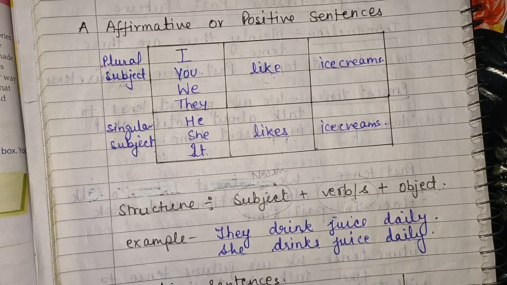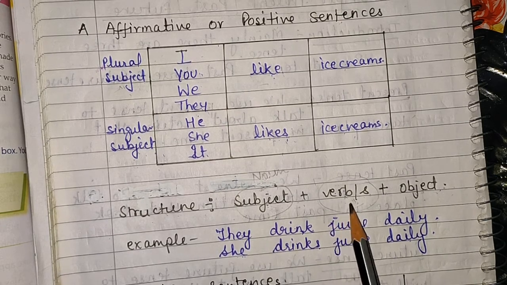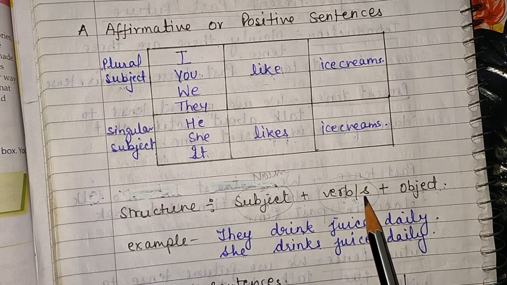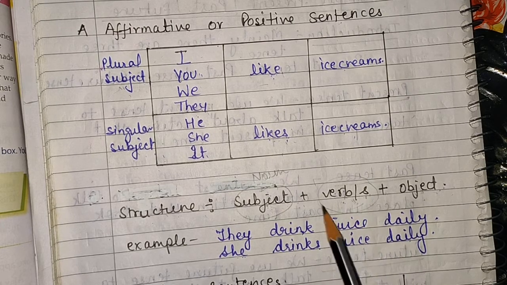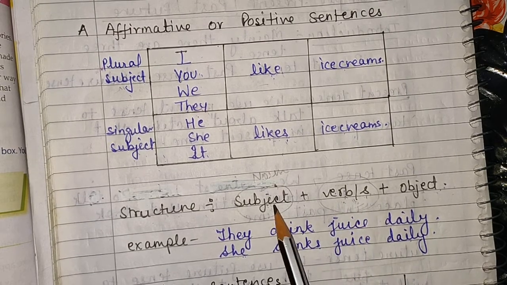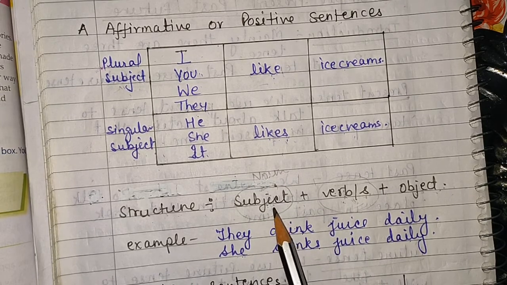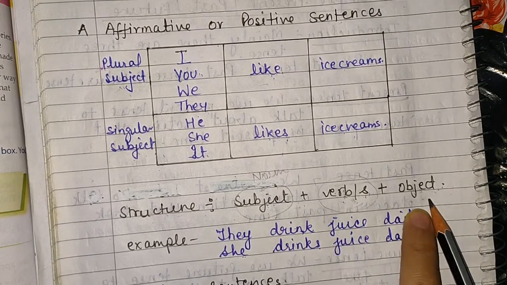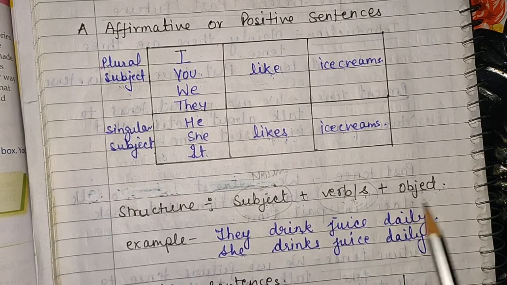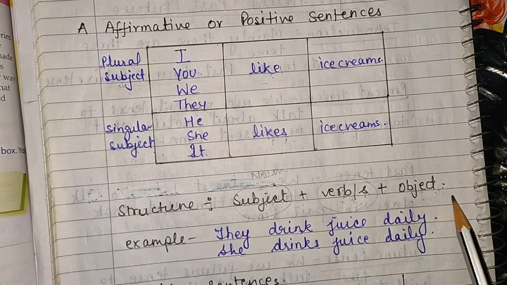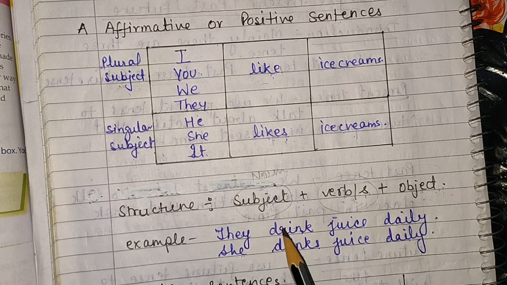Verbs, you all know, all the action and doing words are verbs, and verbs have mainly three forms: first form, second form, and third form. So here in the positive sentence we will be using the first form of the verb with s or without s, and this s or without s depends upon the subject that I will be telling you later on. First of all, let's talk about the object also. So now here the object. Object is a part of the sentence, or you can say the rest of the sentence, which tells more about the subject.